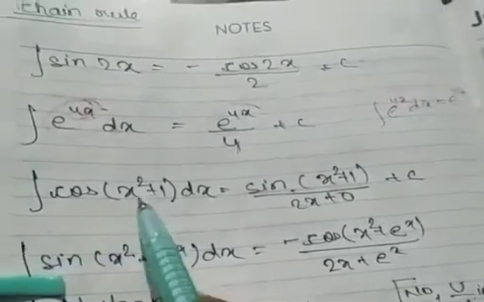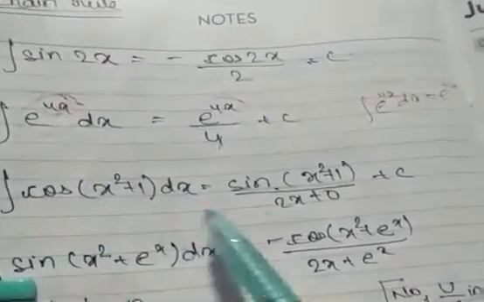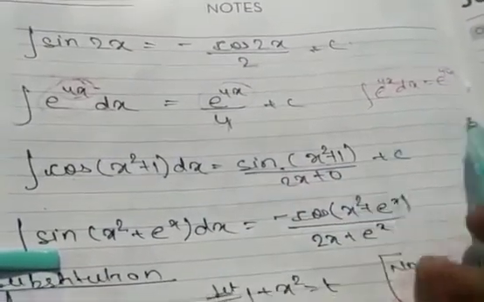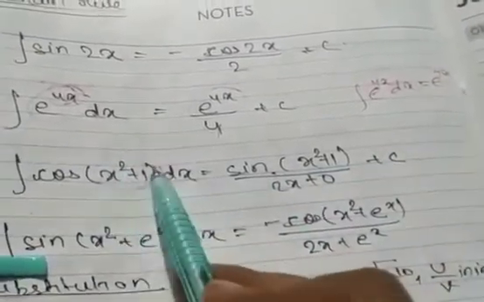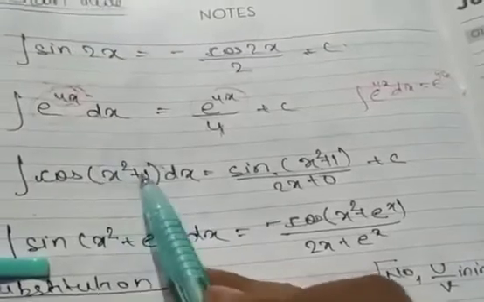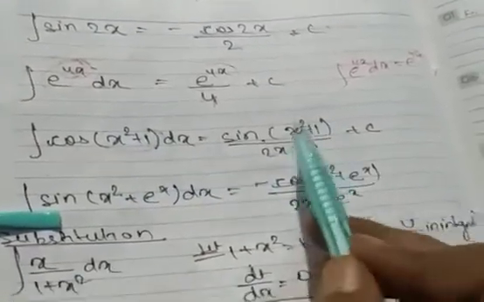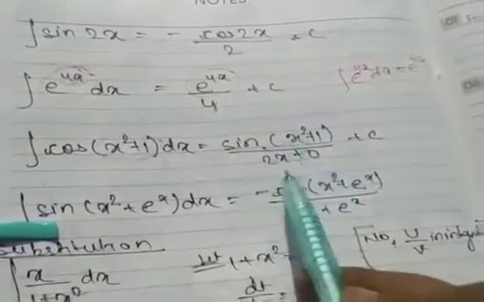Suppose cos of x square plus 1 dx. Okay, so integration of cos x is sin x. So sin of this much. Now differentiate it. So after differentiating it, how much will I get? 2x plus 0. So whatever I am getting after differentiation, I will just divide it by that.